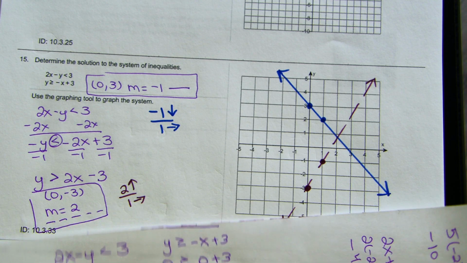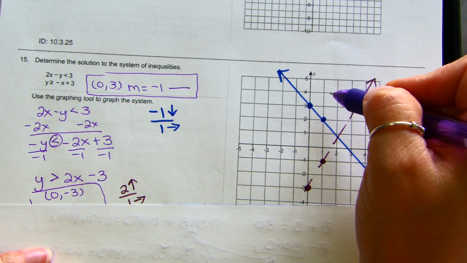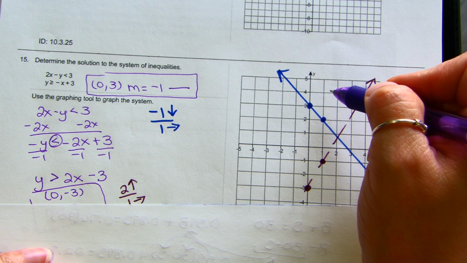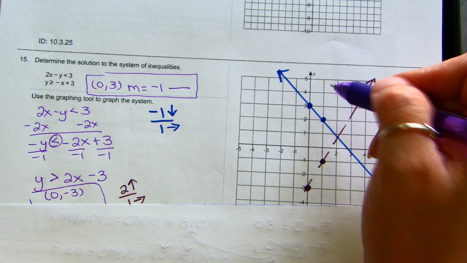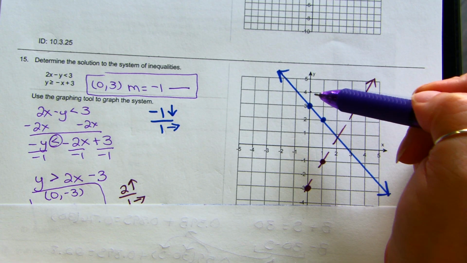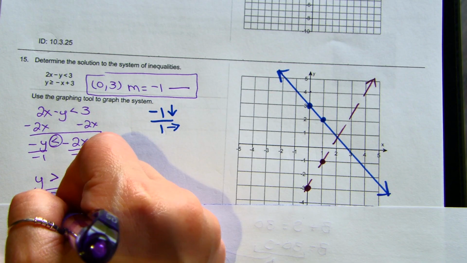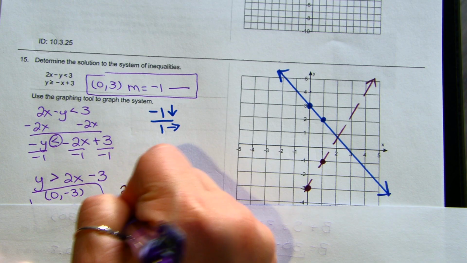So 2x minus y is less than 3, and I'm plugging in 0 for my x's, 4 for my y. So that's 0 minus 4 is less than 3, negative 4 is less than 3. Oh, you can't see that. I'm so sorry. There you go. That's true. Negative 4 is less than 3. We are good on that one.